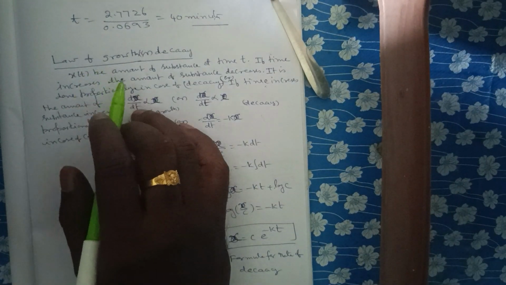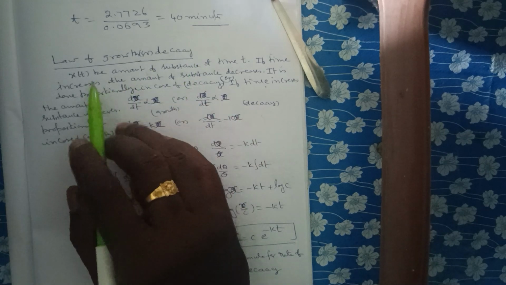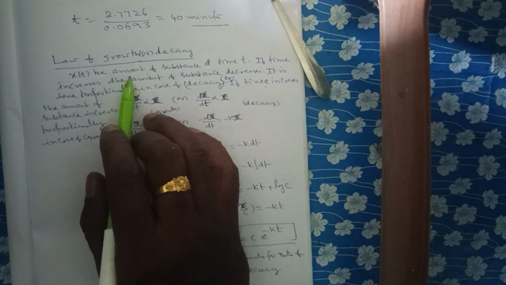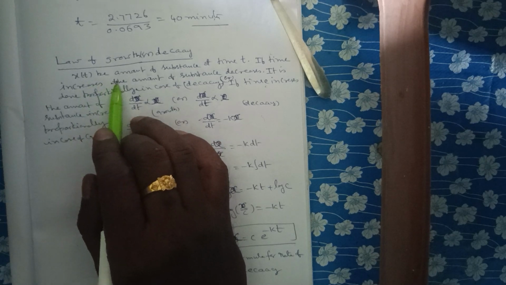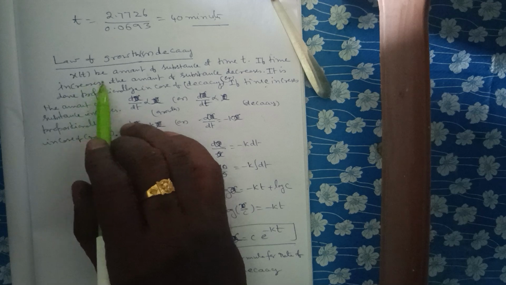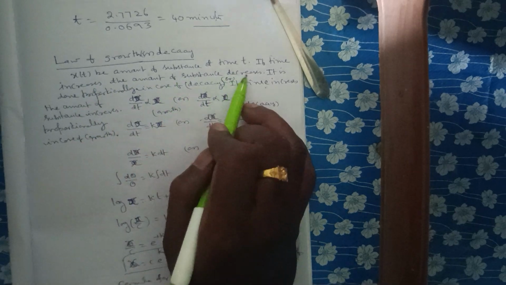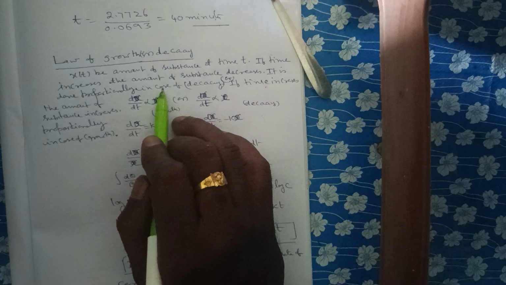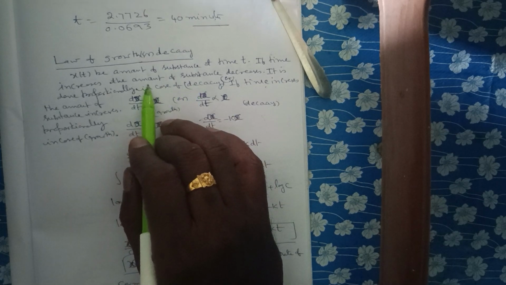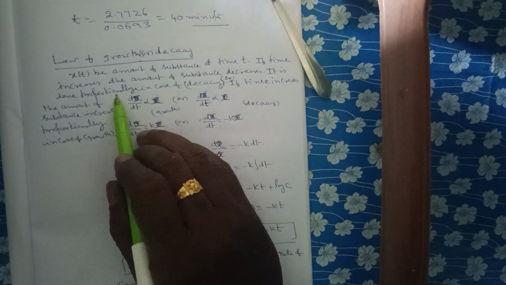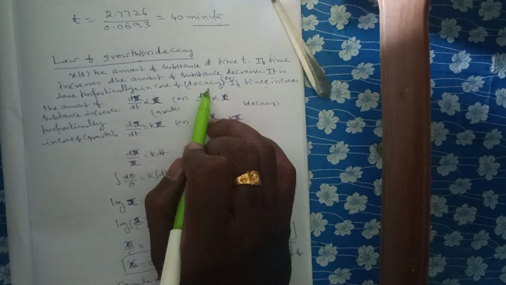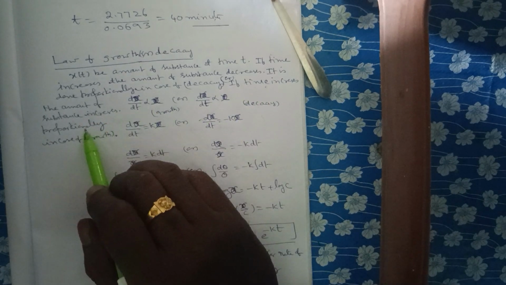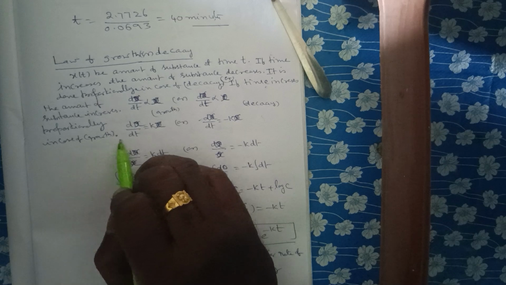Next, we are discussing the law of growth or decay. Before knowing about the formula, we should know the details. Let x(t) be the amount of substance at time t. If time increases and the amount of substance decreases proportionally, it is the case of decay. If time increases and the amount of substance increases proportionally, it is the case of growth.